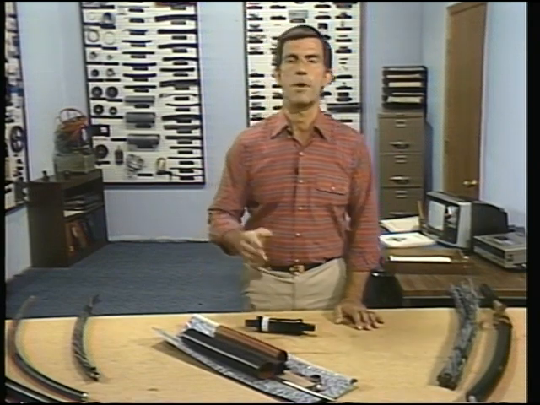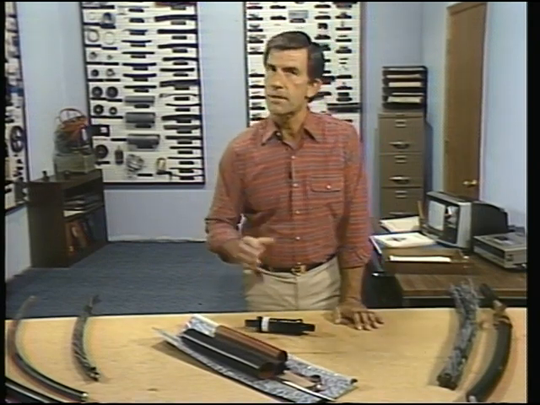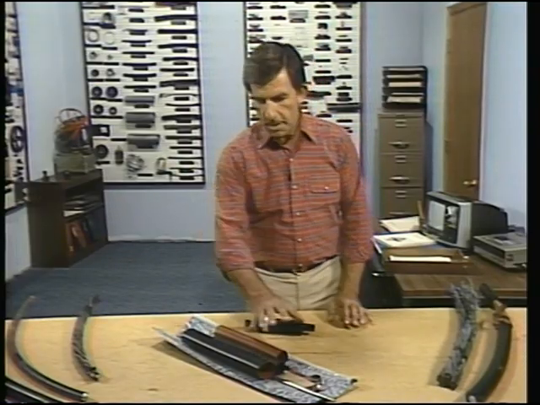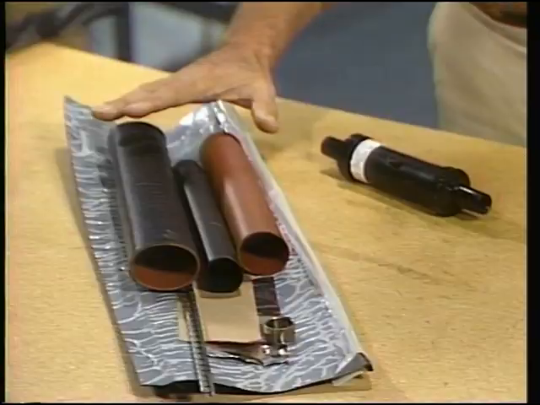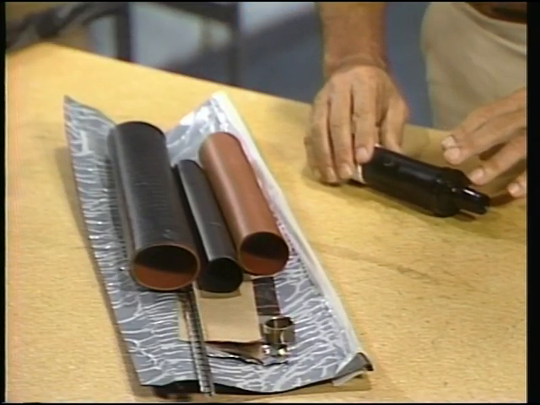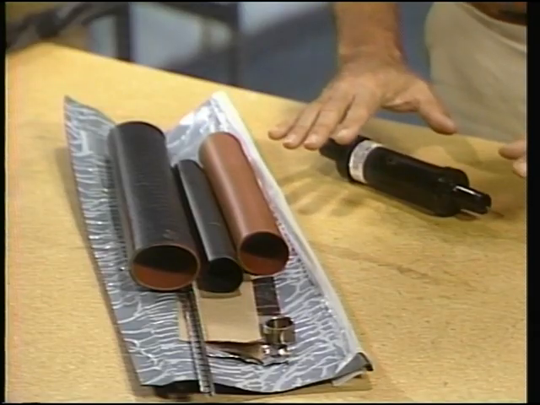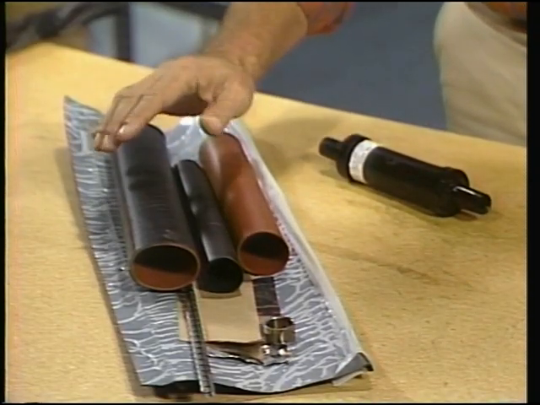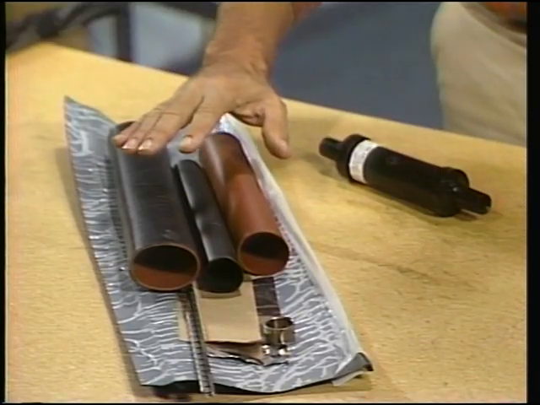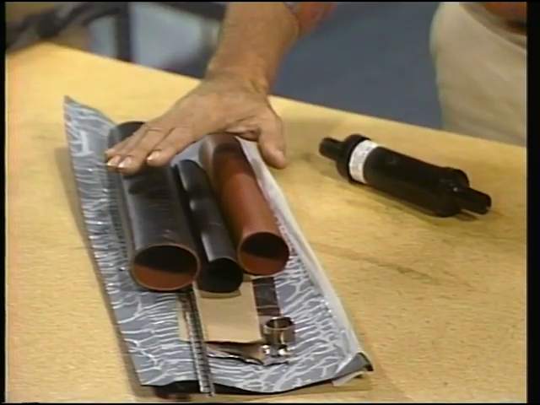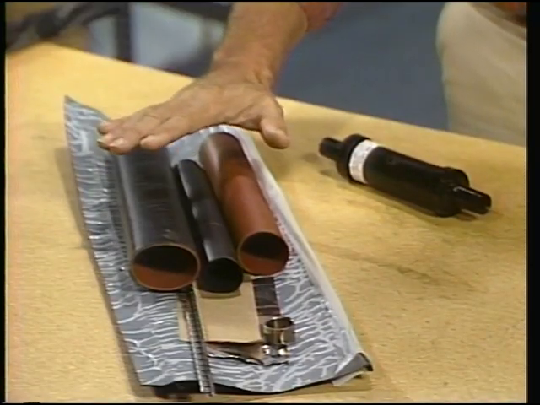Now, in this part of the program, we'll be taking a look at two kinds of splice kits: a slip-on splice kit and a heat shrink splice. The slip-on splice basically just slides into place after the conductor splice has been made. The heat shrink splice uses heat to shrink different sized tubes over the cable. The tubes provide the layers of insulation and restore the cable's ability to handle voltage stress.